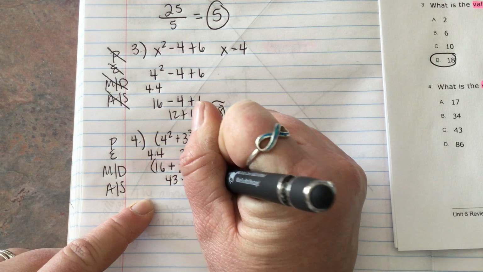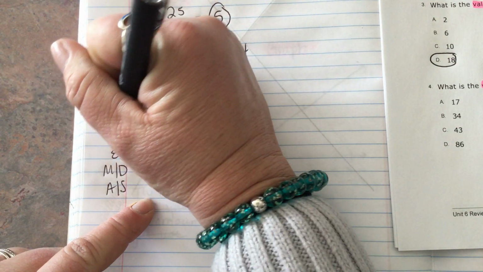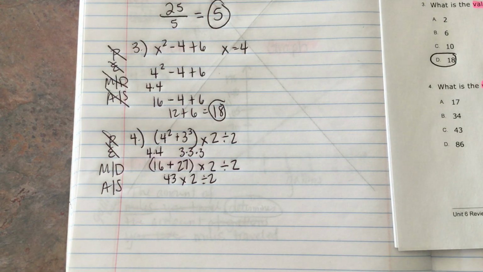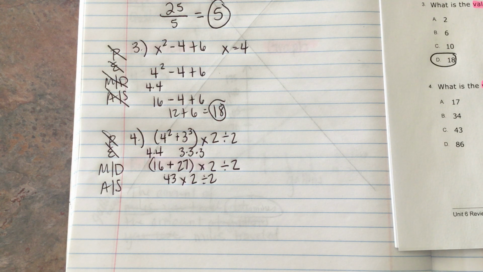Times 2 divided by 2. So I've done parentheses, I've done my exponents. What do I do now? Savannah? 43 times 2. So I do multiplication and division, right? And I'm doing multiplication because that comes first, or because that's what I do first? That's what you do. No matter where it's at?